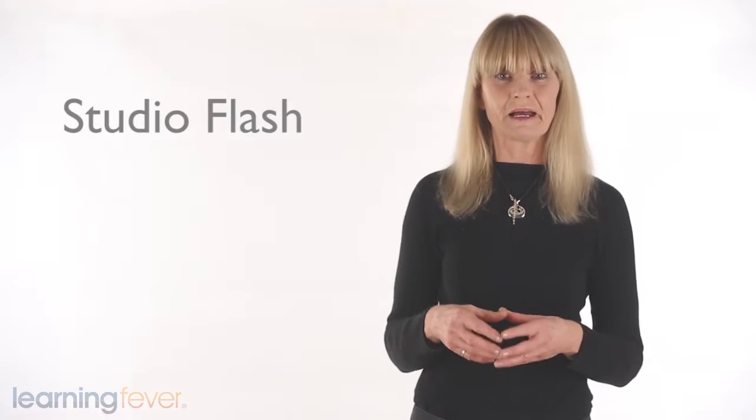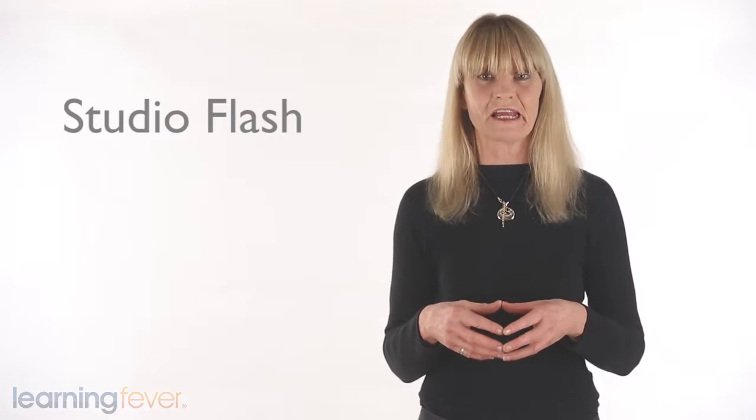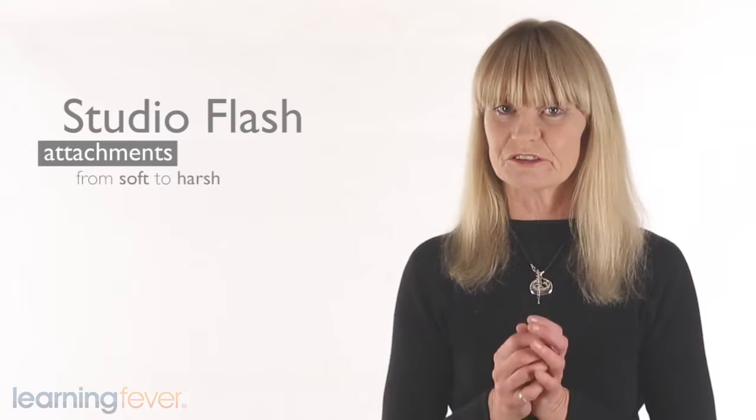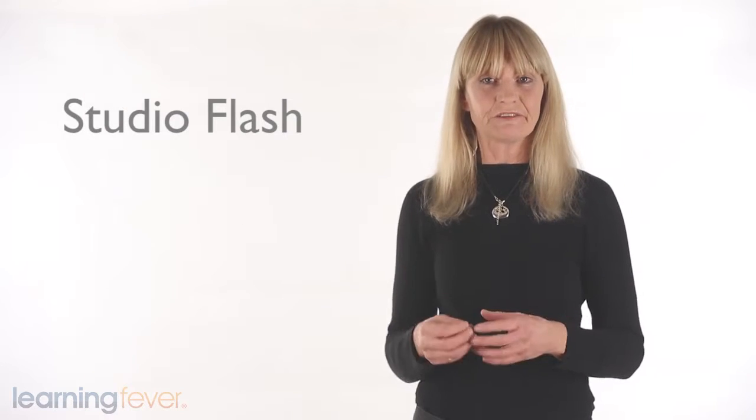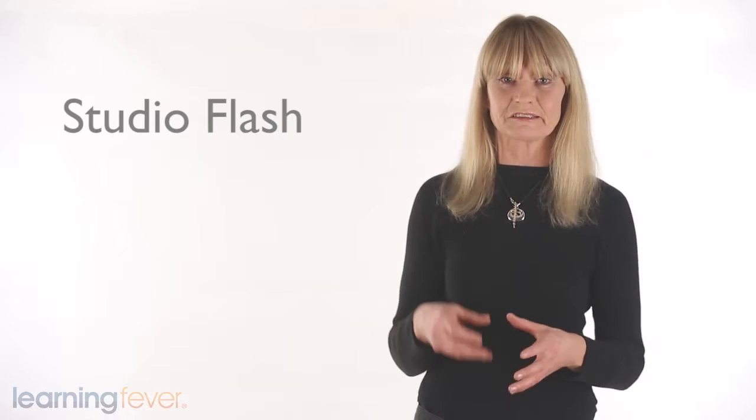Studio flash is typically used in very high production photos that are generally commercial in nature. It comprises large and powerful flash units set on individual stands that can be directed specifically to illuminate particular objects. They often have attachments that have the facility to change the quality of light from soft to harsh or from widespread to a spot. Because they are heavy to carry, they are often housed in studios rather than taken out on location.